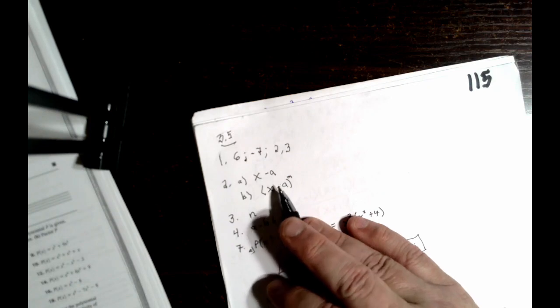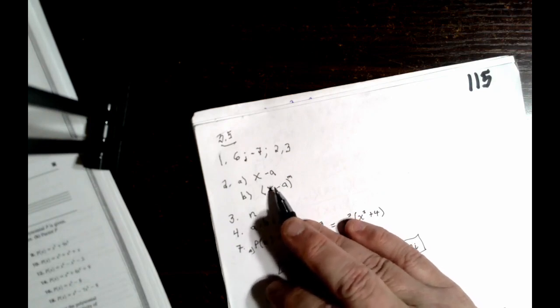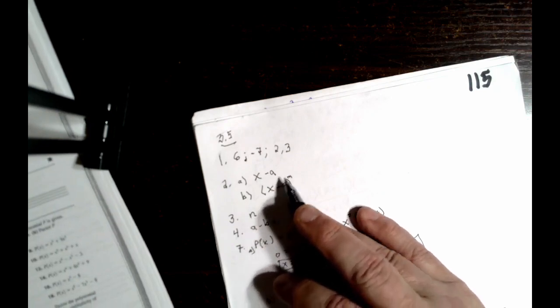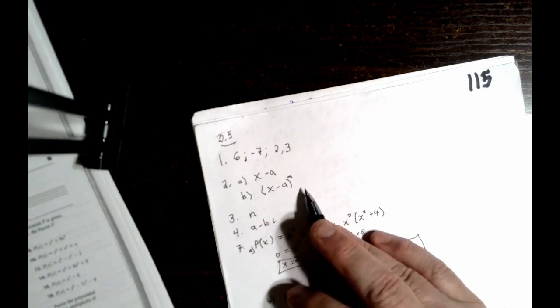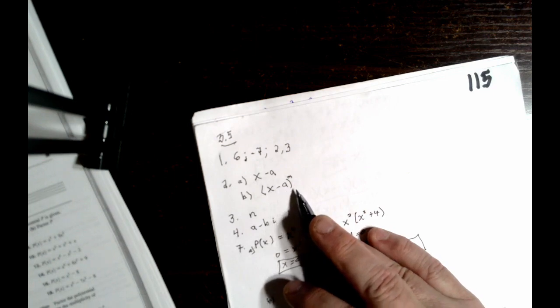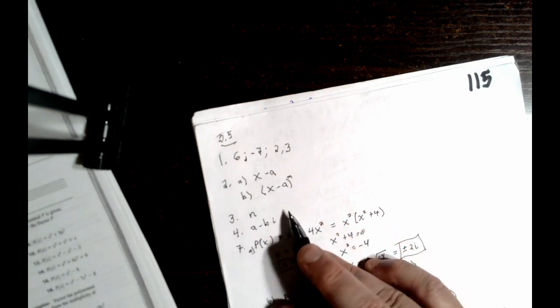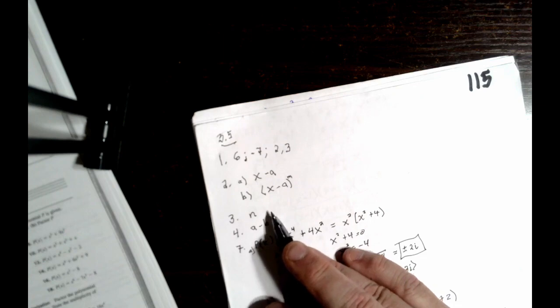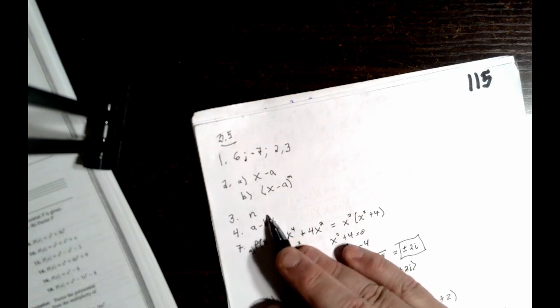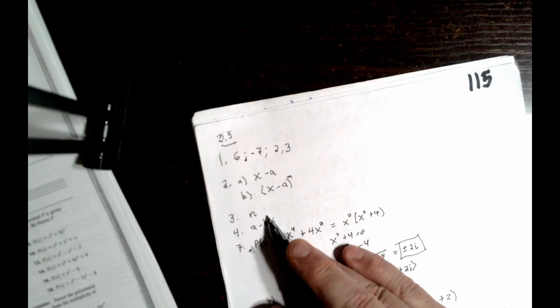Number 2, if a is the 0 of the polynomial, then x minus a must be a factor. If a is the 0 of multiplicity m, then x minus a to the m must be a factor. Number 3, a polynomial of degree n greater than or equal to 1 has exactly n zeros if a 0 of multiplicity m is counted m times.